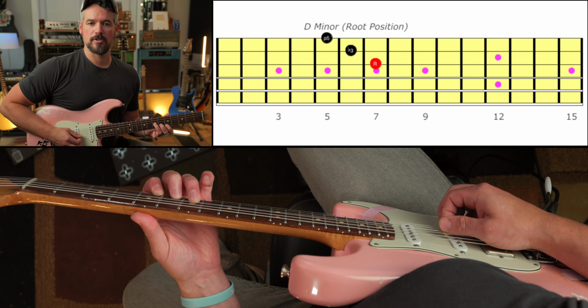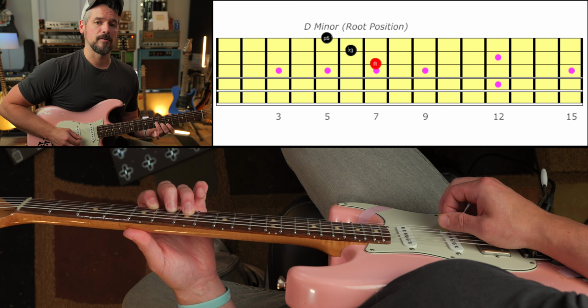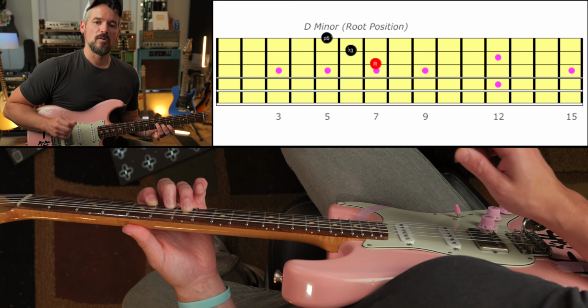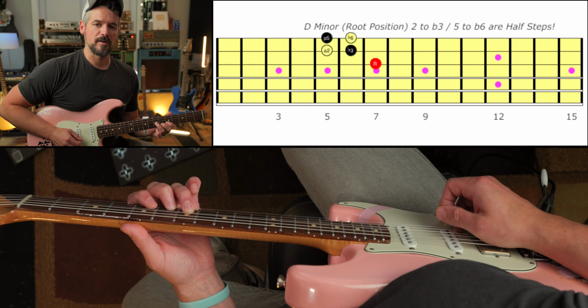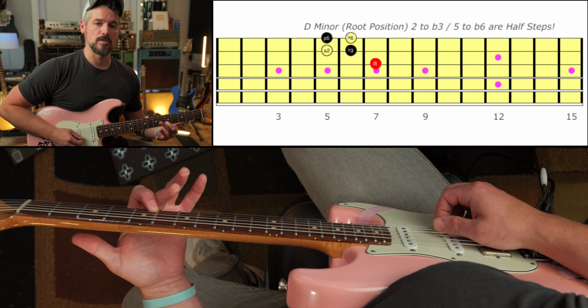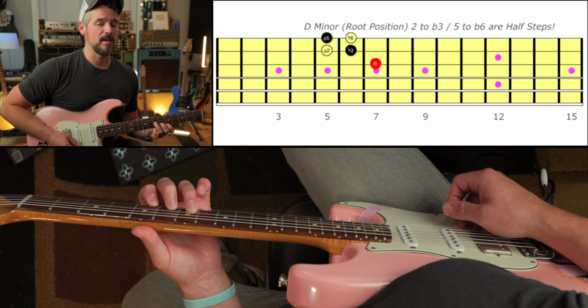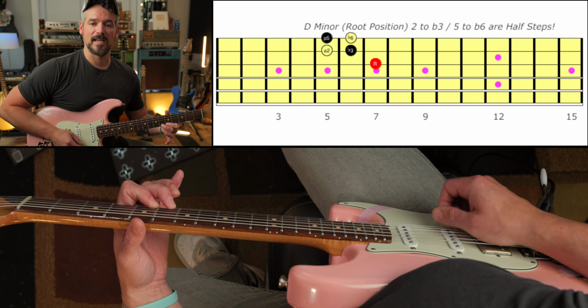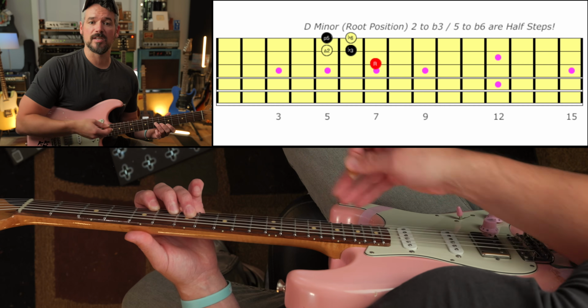Let's take a D minor triad right here in root position. So that's root, flat third, and fifth. When I think about the minor scale, I focus on the fact that the flat third has a half step beneath it to the 2, or to the second. The fifth has a half step up to the flat 6. That gives us the minor scale because everything else is going to be a whole step, right?